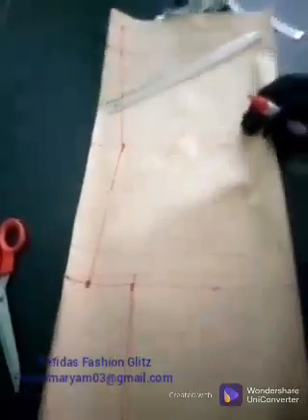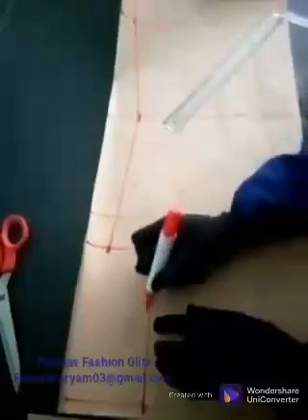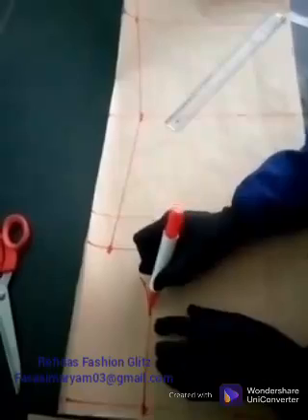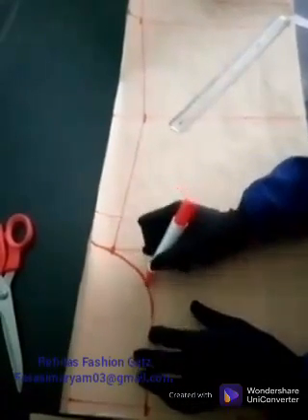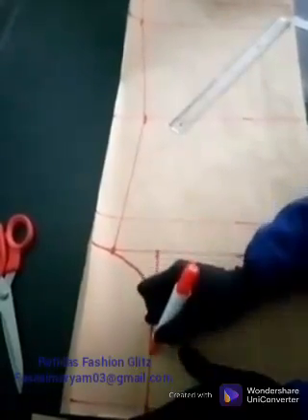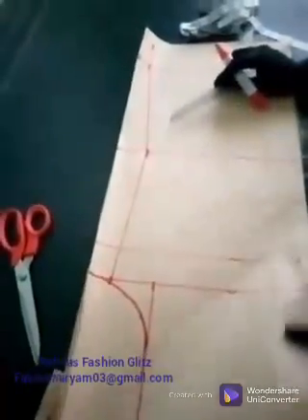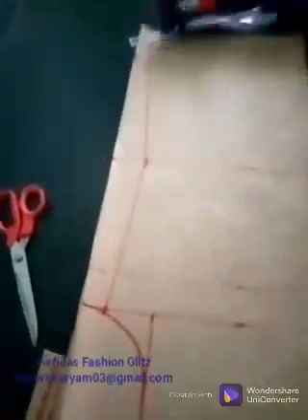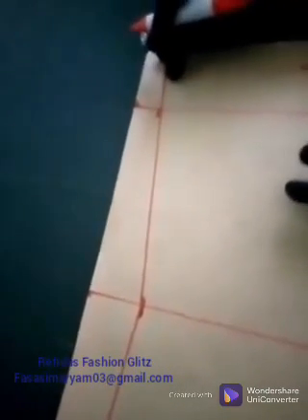Can you see that? So for the armhole, you do it like this, and for the down part here, we are not going to leave it like this, because if you leave it like this, you will find out that by the time you sew your fabric, the side will be longer than the front.